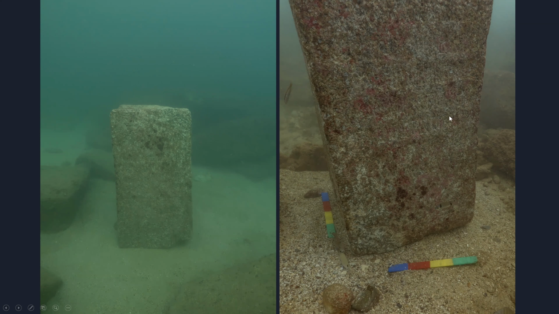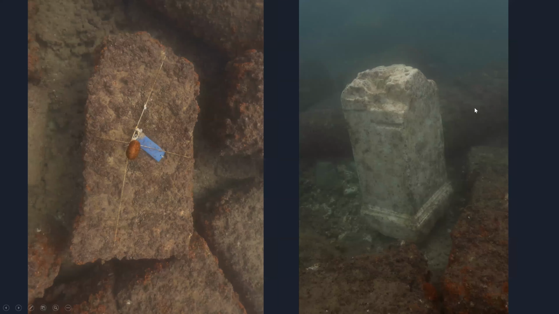So this is the first block. We chose this one as a case study, since we already know there is an inscription on it, but this is how it looks under the water. As you can see, it's very hard to read what is inside it, but we know there is an inscription. The second one is a marble statue base.